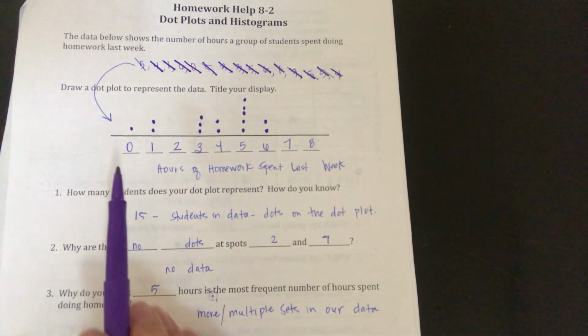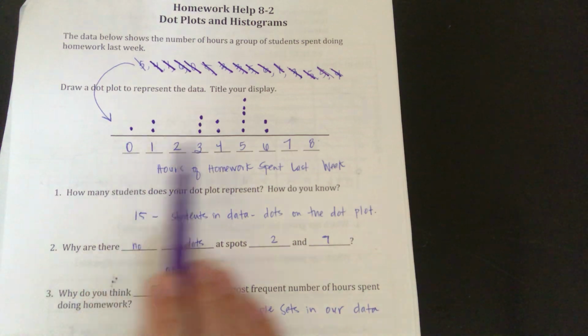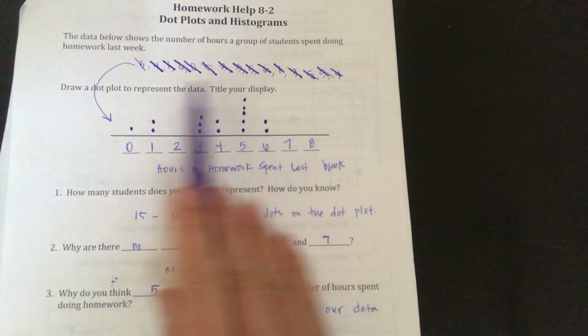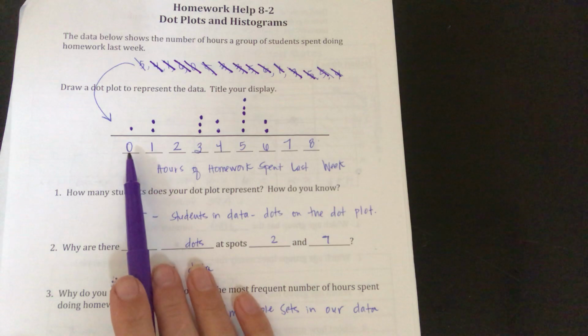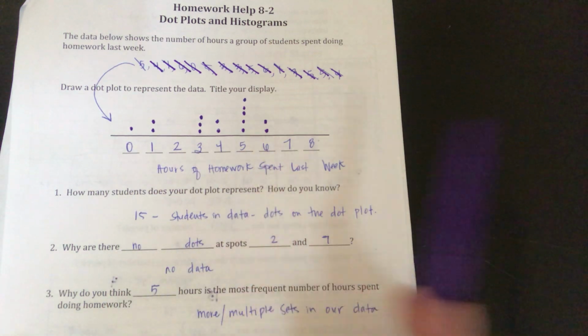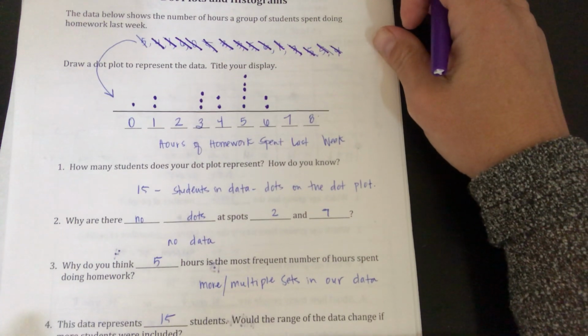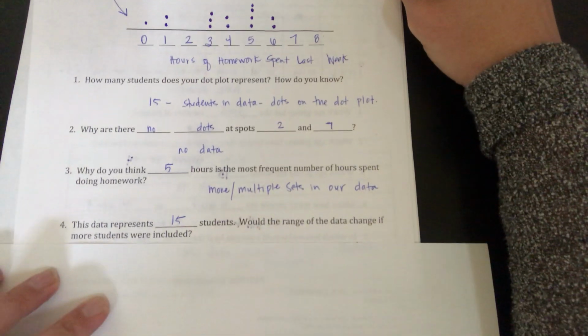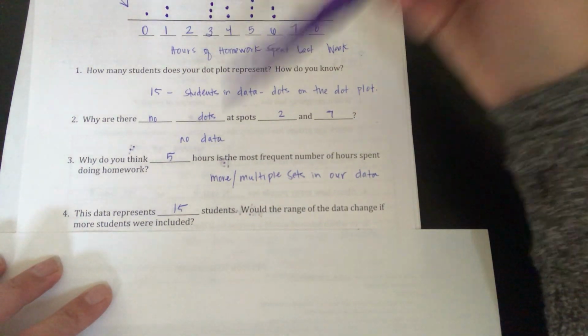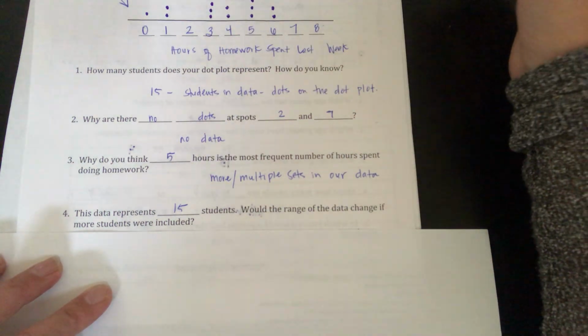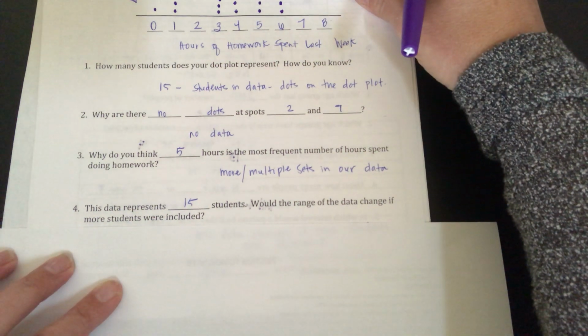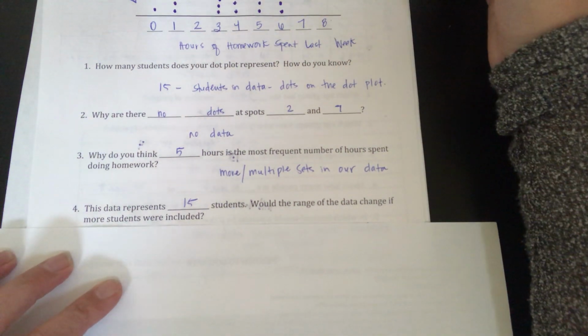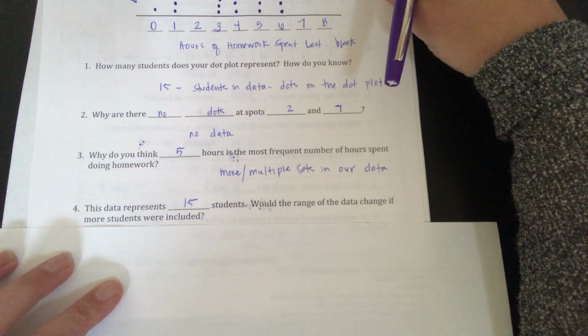So I don't think the range would change, because we really have only a range of 0 to 6. But the data would definitely change, because even if we were to survey 5 more students for a total of 20, our dot plot would look completely different.